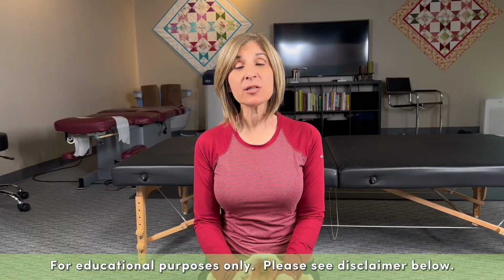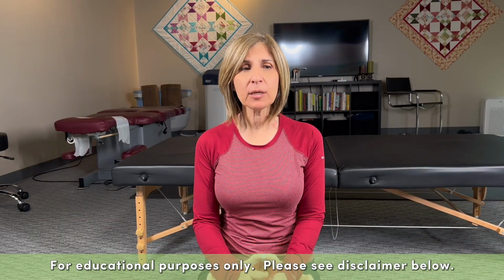Is pelvic pain associated with hypermobility? The answer is yes. But then again, you don't have to be hypermobile to have pelvic pain. So then the question is, what is pelvic pain?